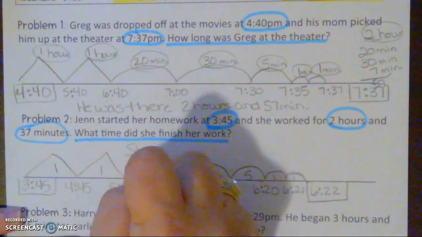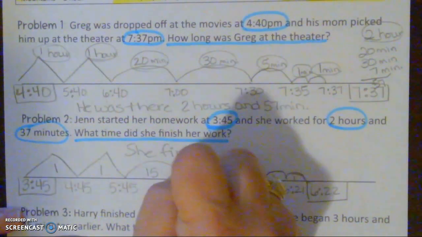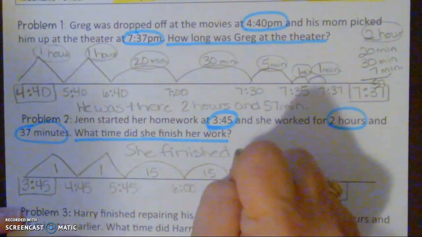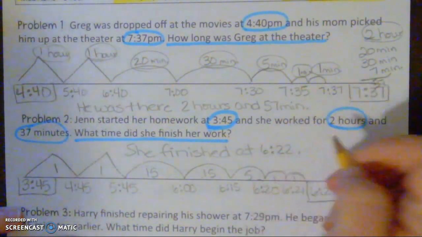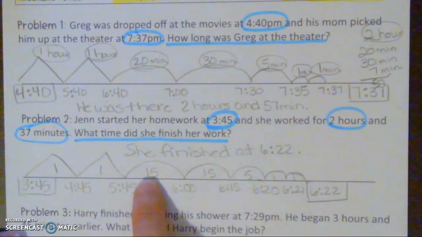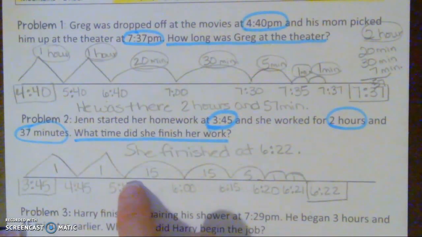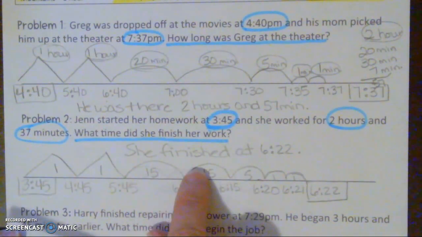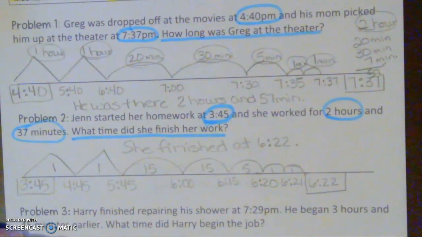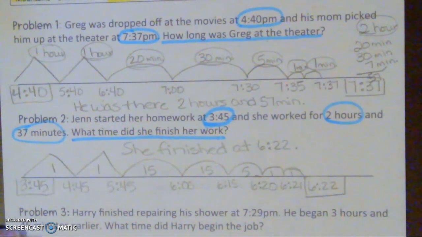She finished at 6:22. Okay, and if you can always modify this. If you wanted to just count by 5s the whole time instead of doing your 15 and 15, that would absolutely work. Okay, I'm going to pause the video and I want you to work problem 3 and 4, and then I'm going to resume the video and show you the answers.